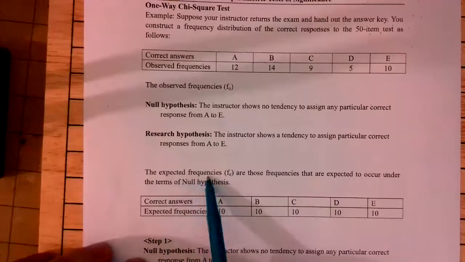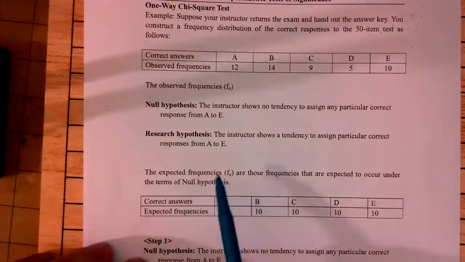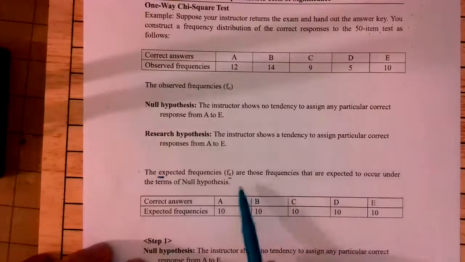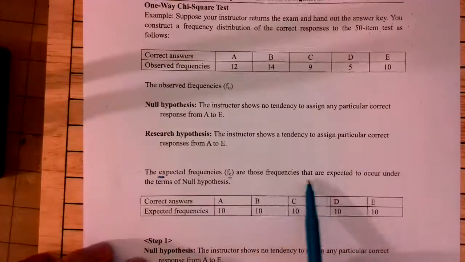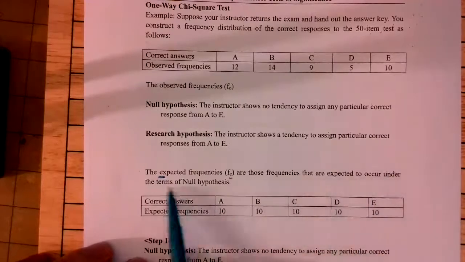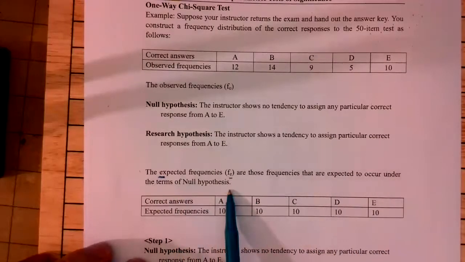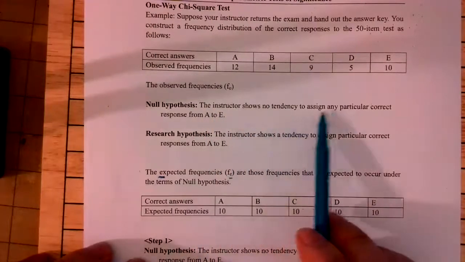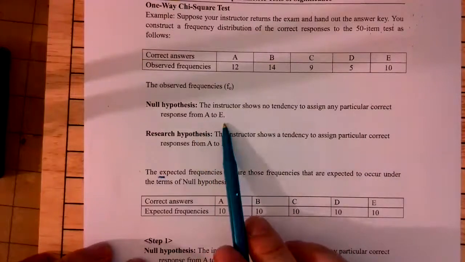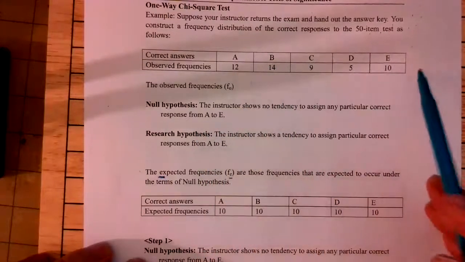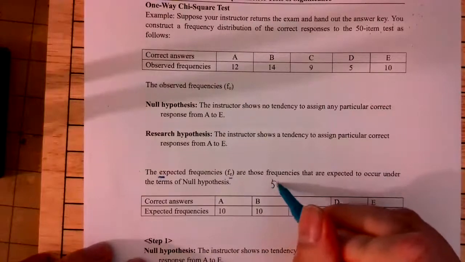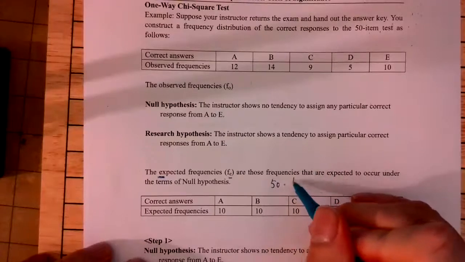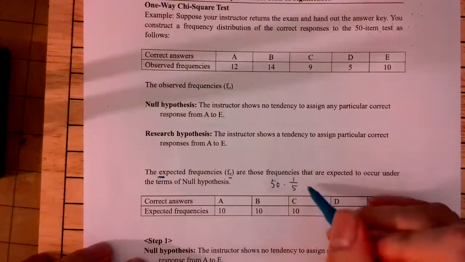And the expected frequency is denoted by FE, expected. That's why we put FE here. Those are the frequencies that are expected to occur under the null hypothesis. Now, if the instructor shows no tendency to assign any particular correct answer from A to E, then when you have 50 questions, each one should be equally likely, 1/5.